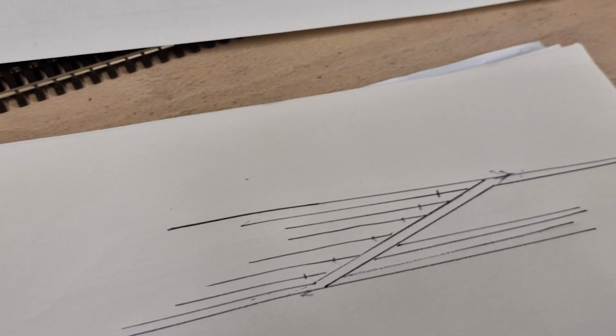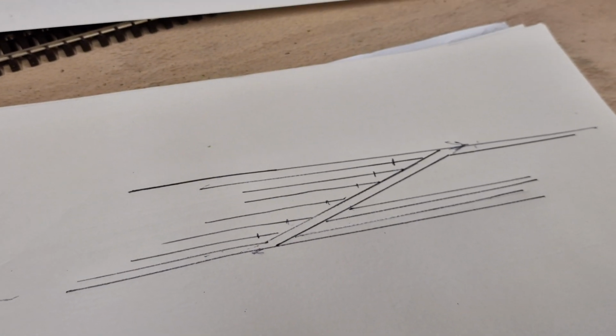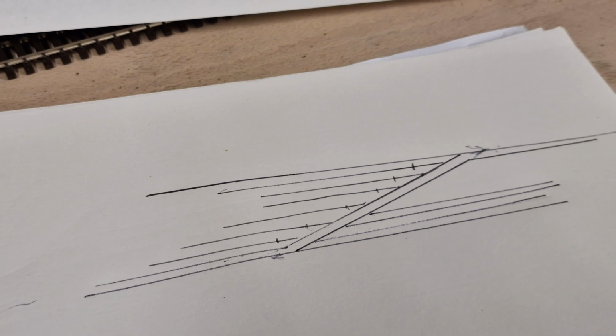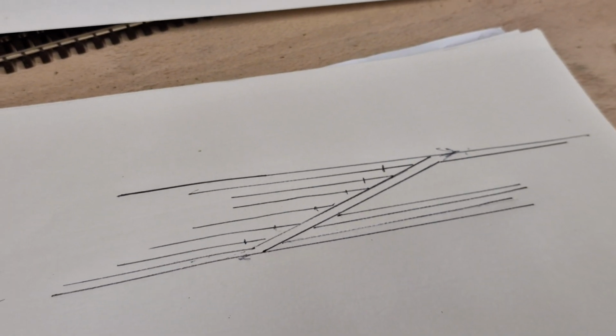But looking at the width of the tracks down there, I think I could actually squeeze another track in quite easily, and so I can have a passing one if I want the train to go straight on round again.